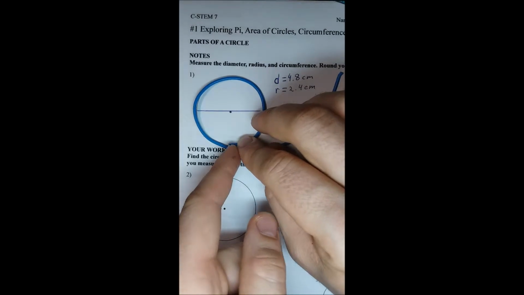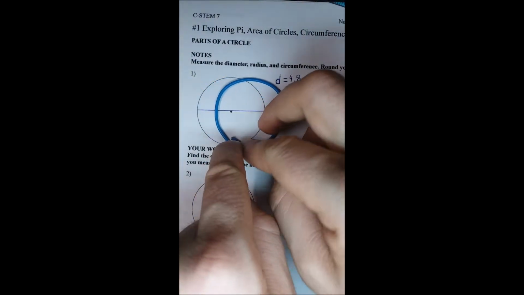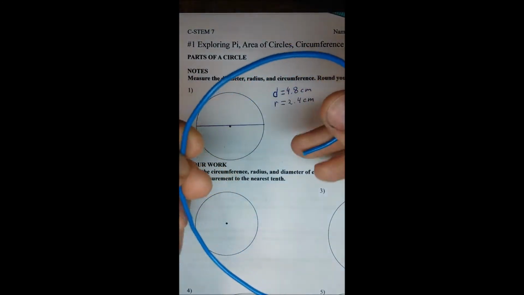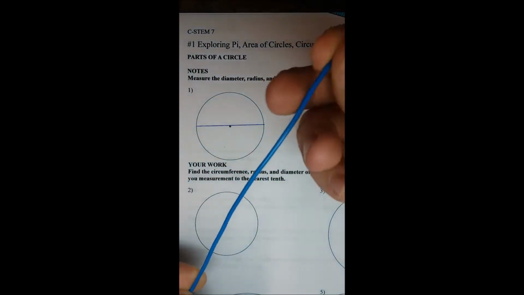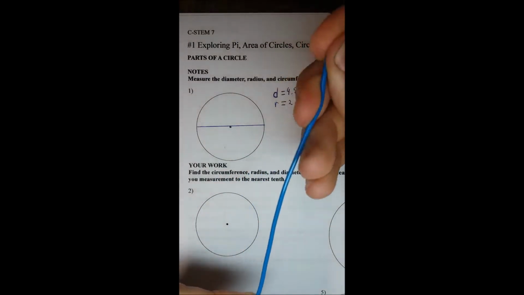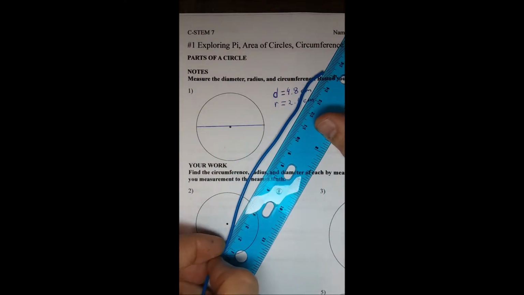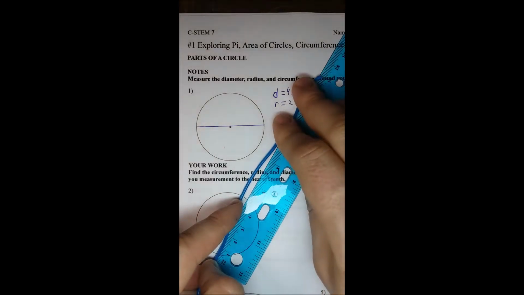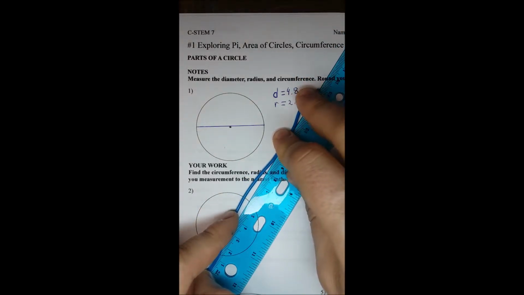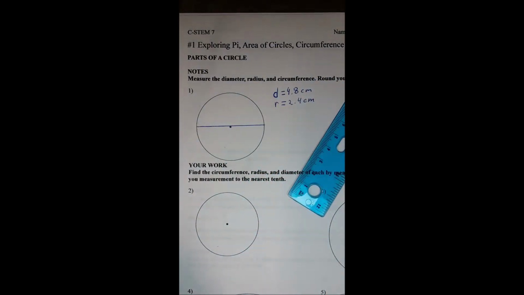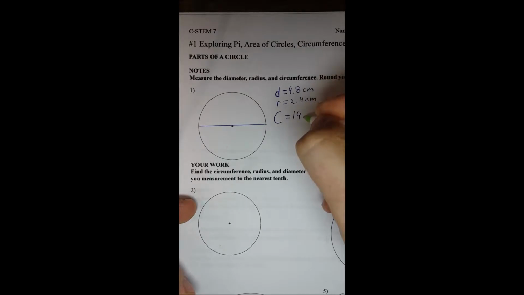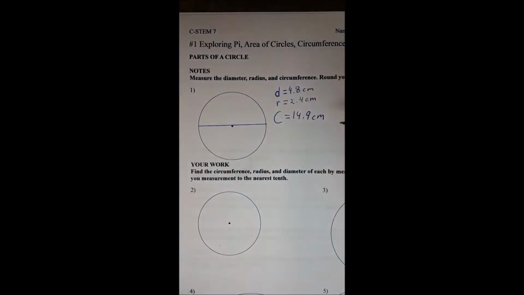Right here, I'm going to put my finger on here, and then I'm going to unwind it. So it's right here. I already got it. I'm going to unwind it like this. Now it's straight-ish, and then we're going to measure it. I'm measuring the circumference to be about 14.9 centimeters. So circumference, that's a capital C, equals 14.9 centimeters.